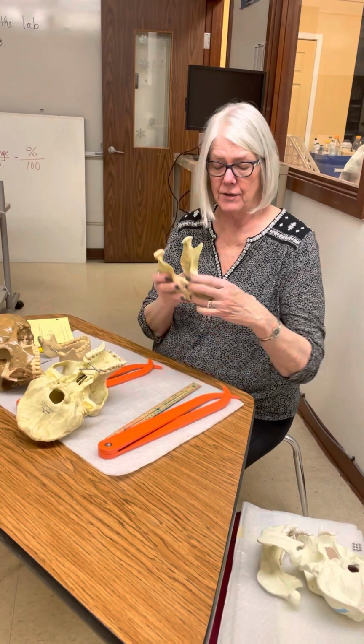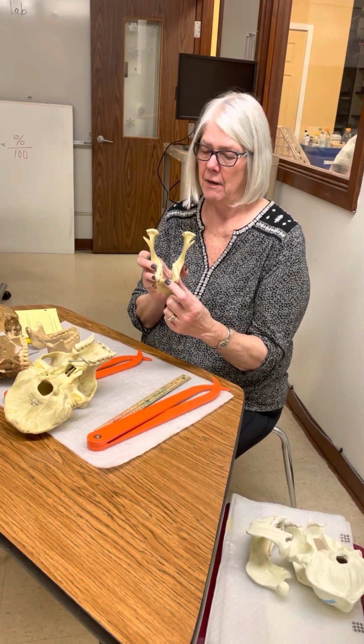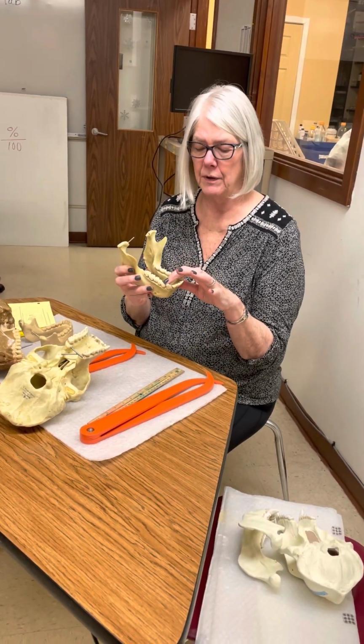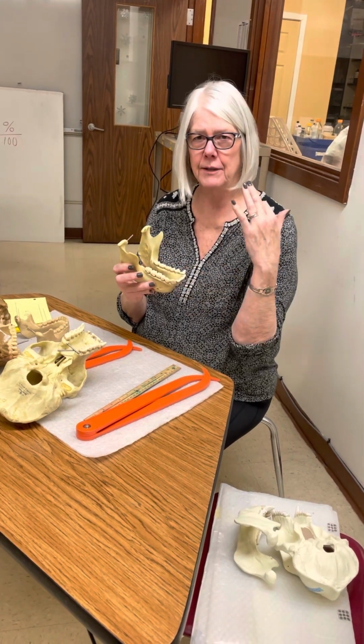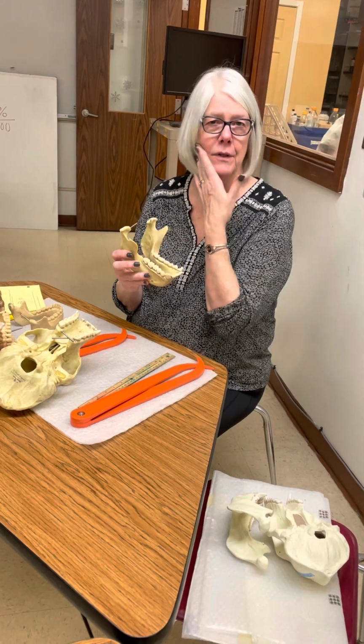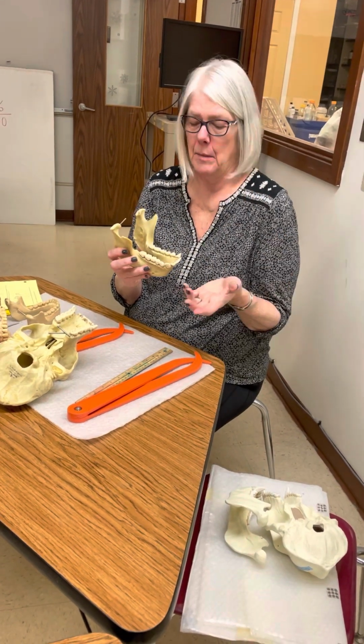So your incisors are what you bite apples with. Canines are these pointy things. And then you have a couple of premolars. They're sharp on one side and flat on your tongue side. And then you have molars that are flat on both your cheek and your tongue side. That's how you tell them apart.